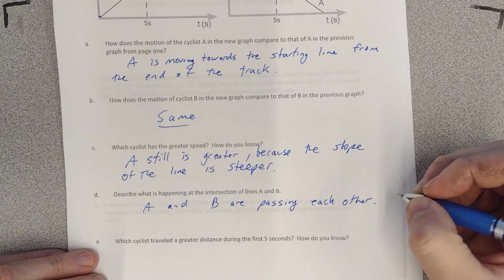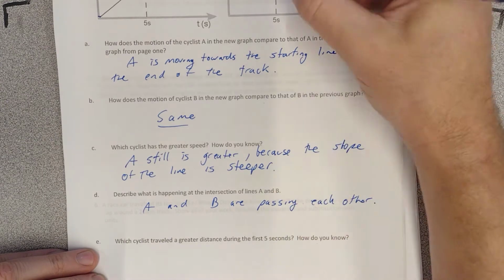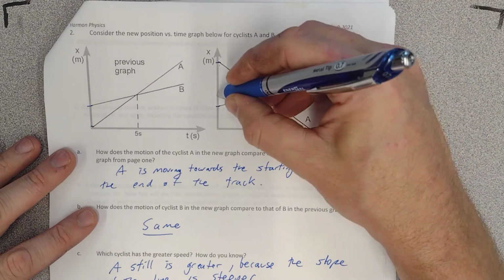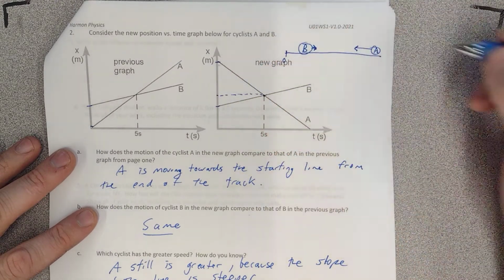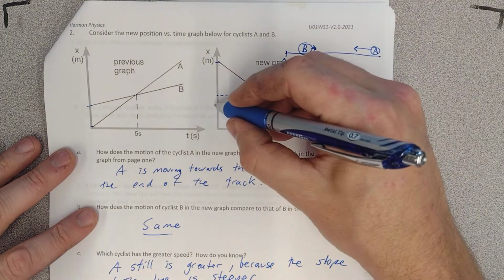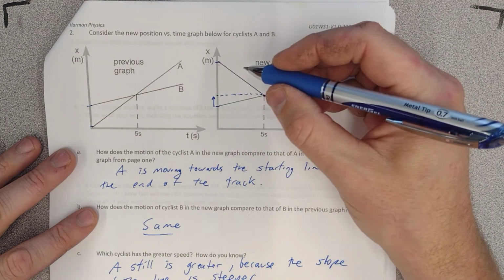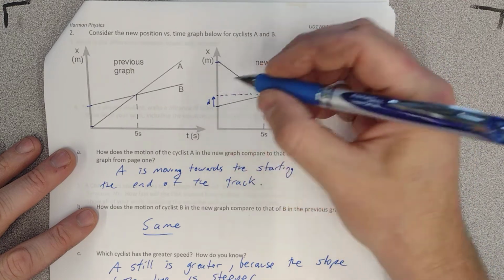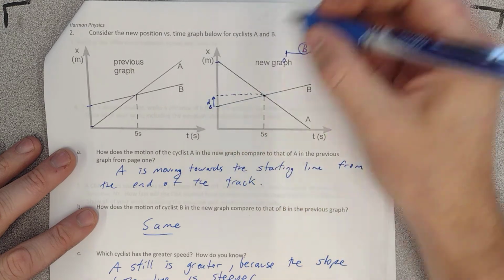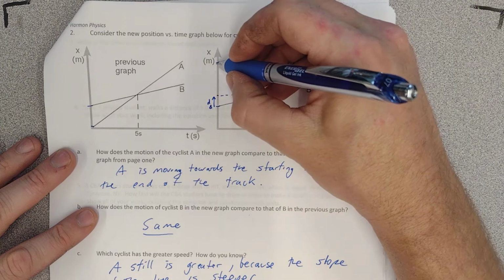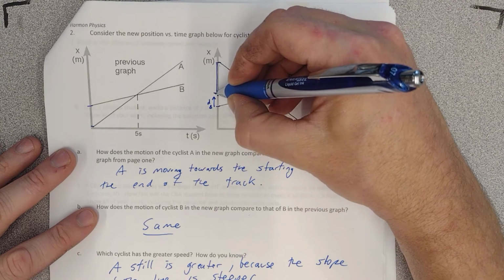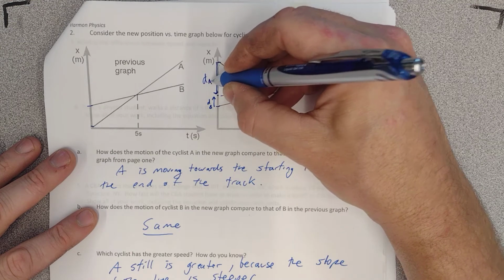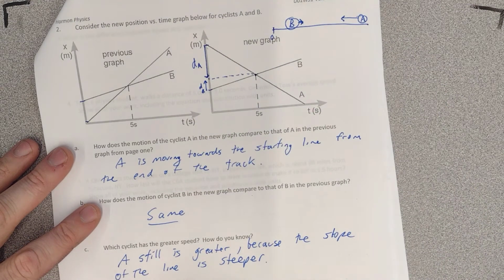All right. Which cyclist has traveled a greater distance during the first 5 seconds? All right, let's go back to the graph. 5 seconds, that's where they cross paths, right? Which one has covered a greater distance? Well, B has gone from here to here. That's the distance, that's the D of B. That's how far B has gone. A has gone from finish all the way down to there. So, in fact, the distance of A is greater.